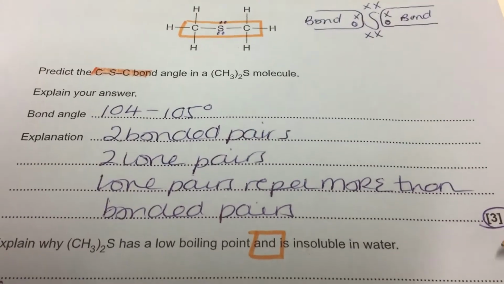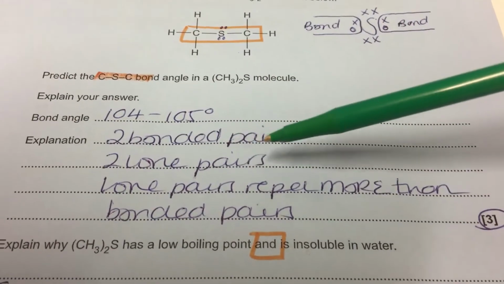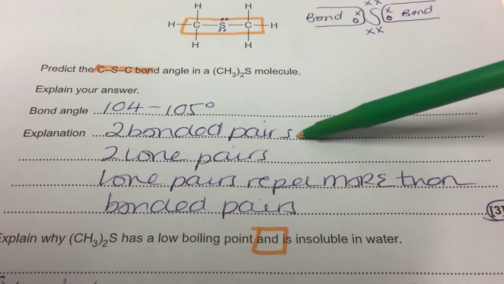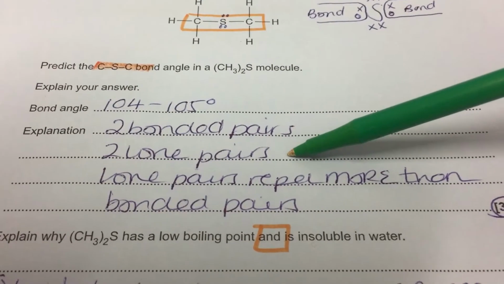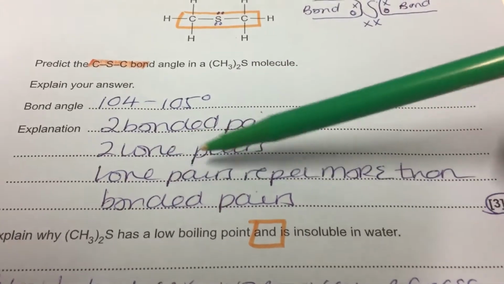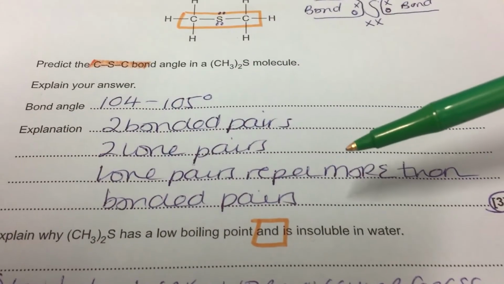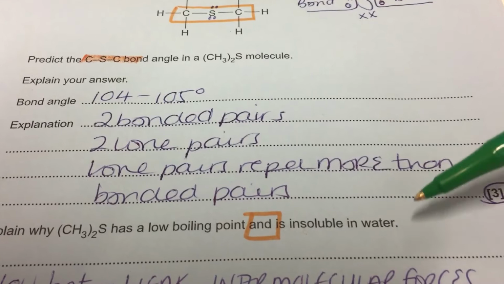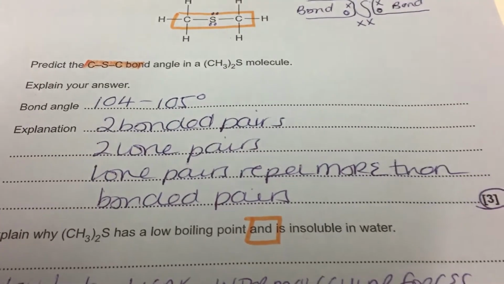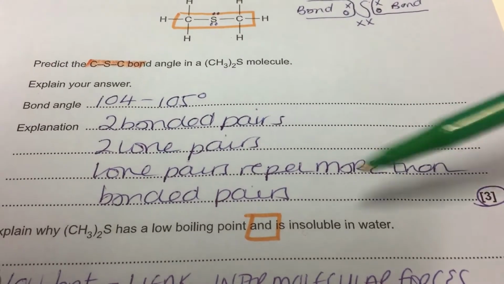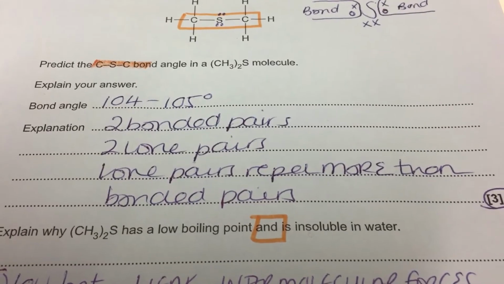The information that you require to get the full 3 marks: first of all, we've got 2 bonded pairs, we have 2 lone pairs, and then you need to stipulate that lone pairs repel more than bonded pairs. So that's what we were talking about when we were saying the 4 bonding regions, but we have that minus 2 degrees for every lone pair. So this is to do with your valence shell electron pair repulsion theory.